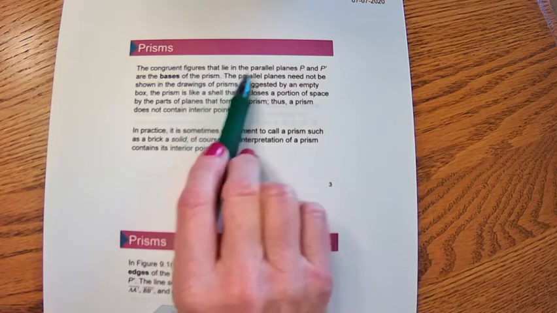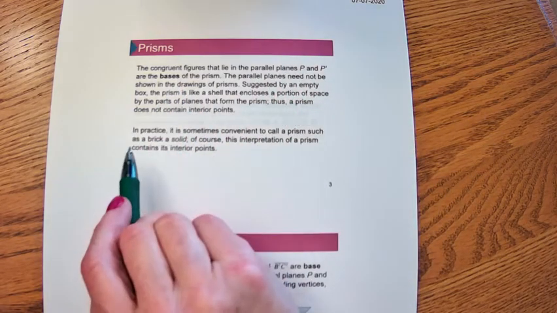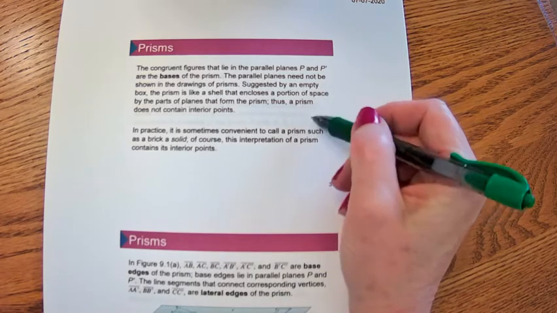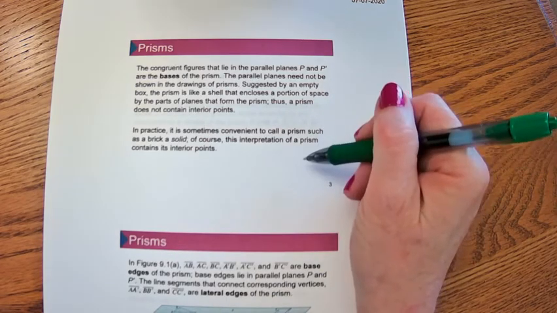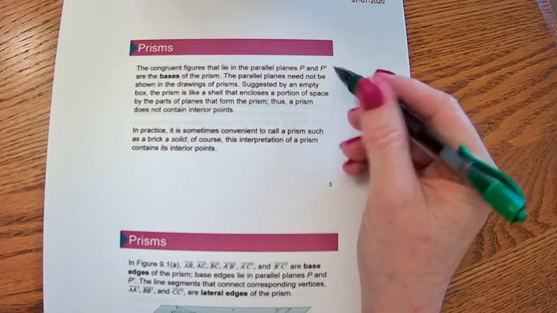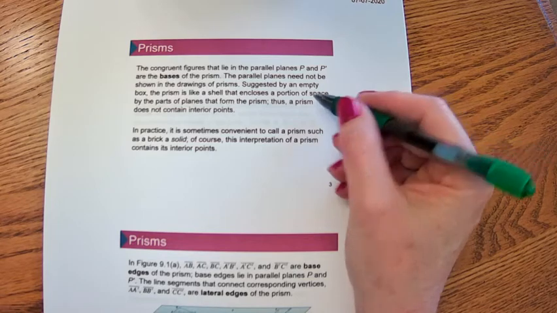So congruent polygons that lie in parallel planes are the bases of the prism. So you might have a triangle for a base, or a square for a base, or a pentagon for a base, or an octagon for a base. You're going to have a polygon as a base. And the parallel planes don't need to be shown in the drawings, but typically we're going to show them because the height is sometimes an important characteristic of the prism.